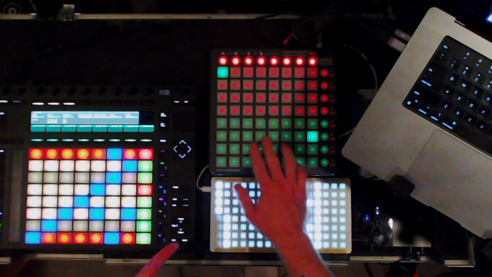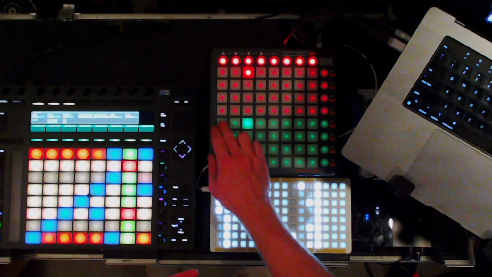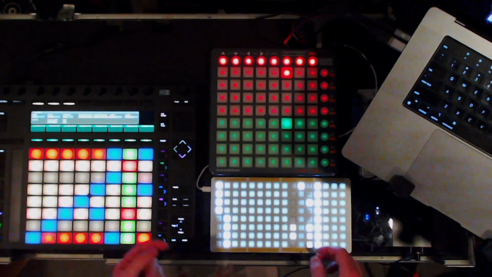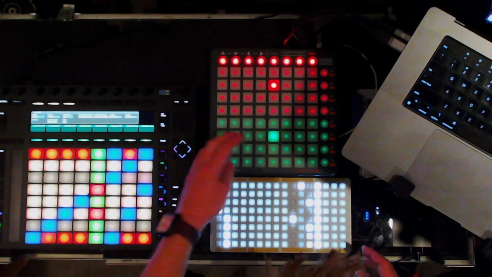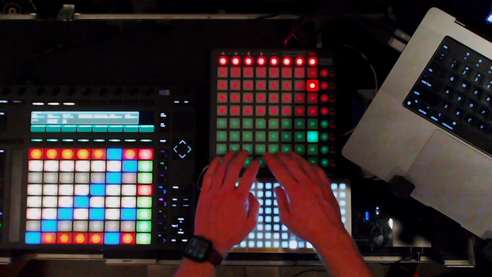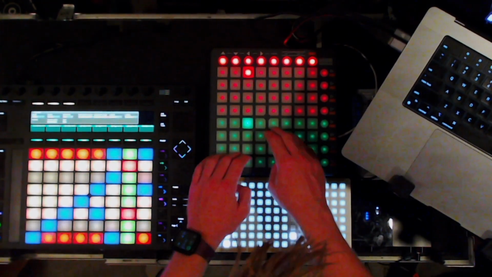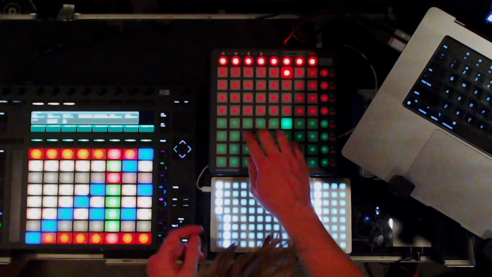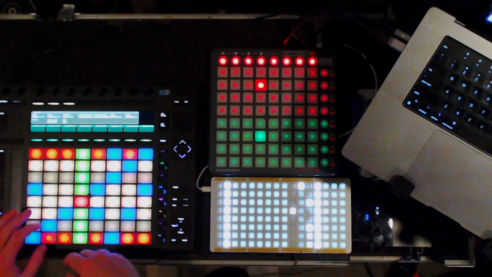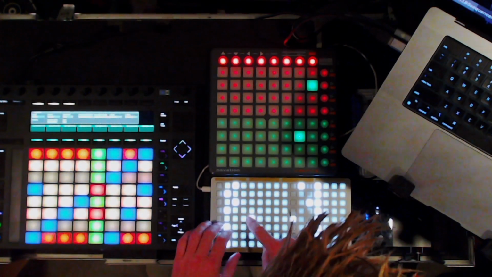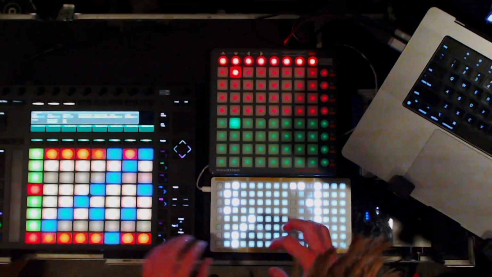And this is all running in this buffer shuffler inside it. So you can really get into a groove just jamming with this. You just come across some really fun rhythms.